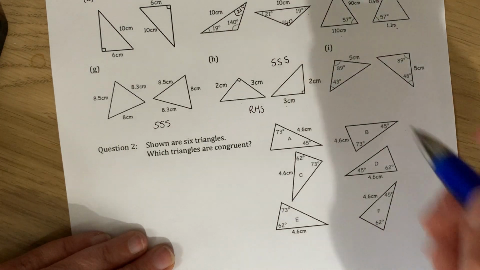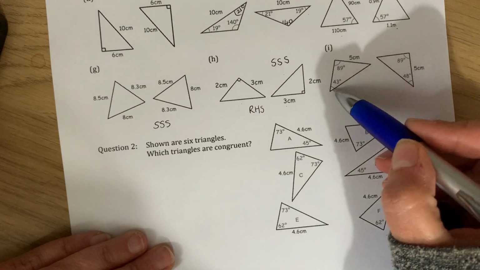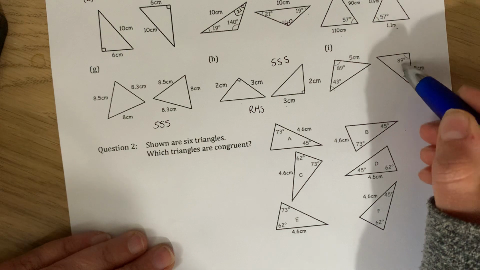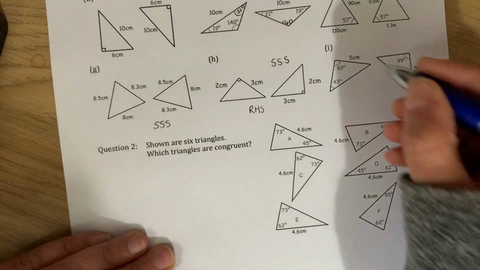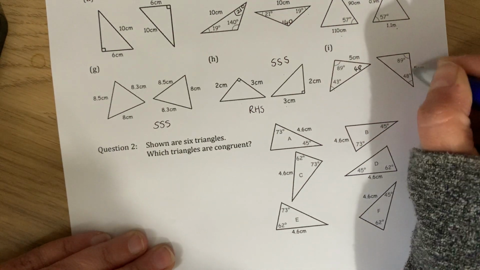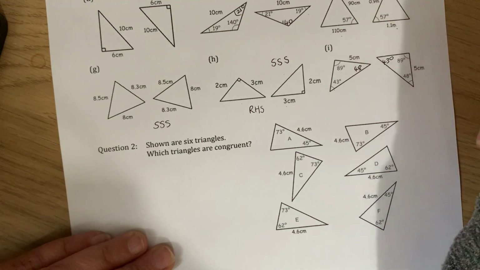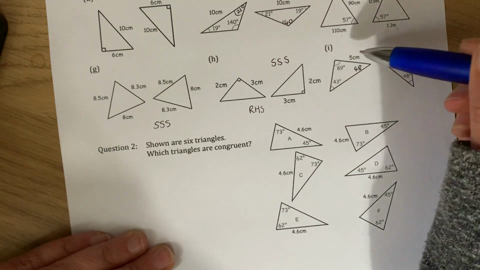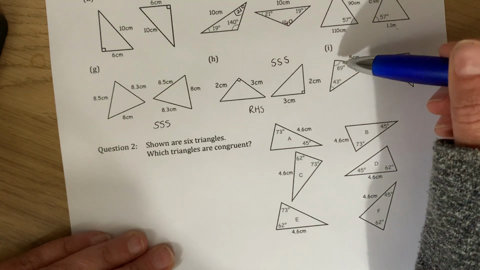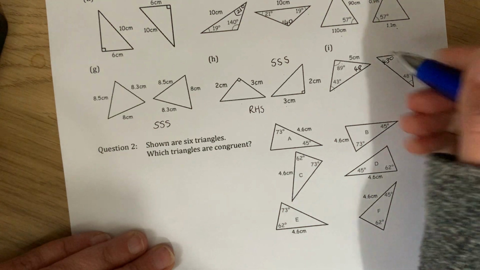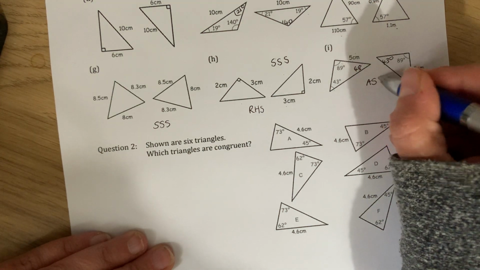The last one, I can't have that because it's not included, but I do know that that must be 48 degrees, and I know that that one must be 43 degrees, and I've got 89 and 48, 89 and 48 with the side included, so that would be ASA.